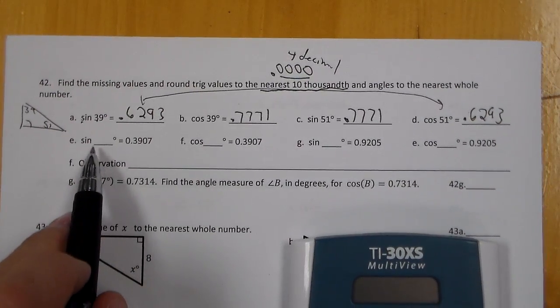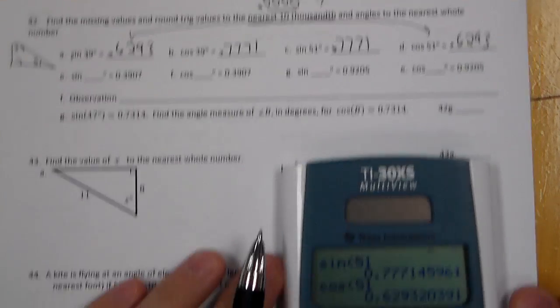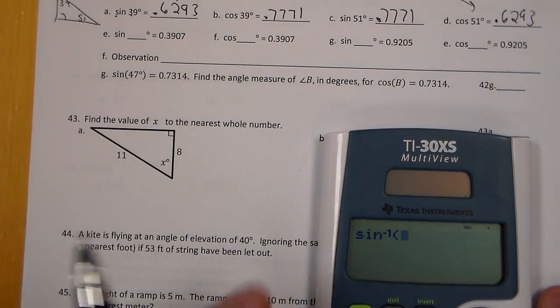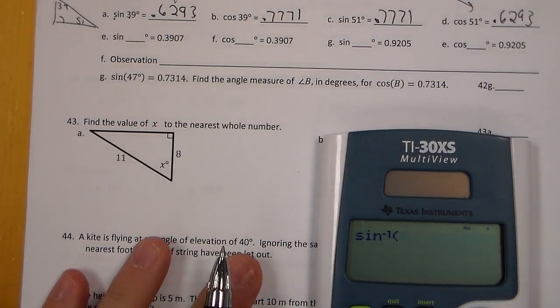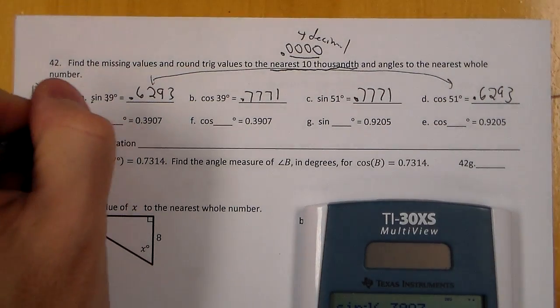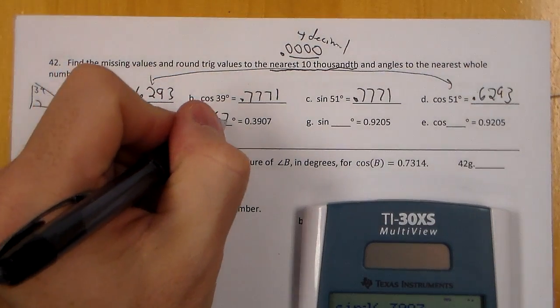Pattern we have. Now this is saying we're going to use sine inverse because we need to figure out what angle gets us that ratio. So I'm going to go second sine, make that sine inverse. You might have shift or function depending on your calculator, and then do 0.3907. Gives me 23 degrees. Same thing with cosine. Gives me 67 degrees.